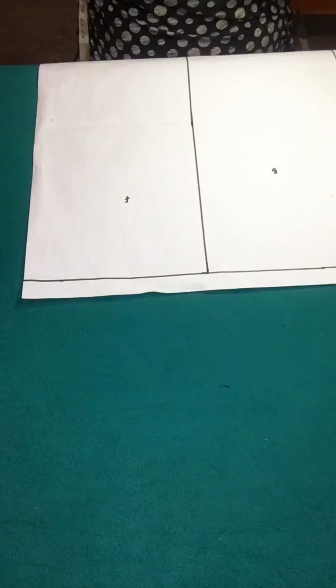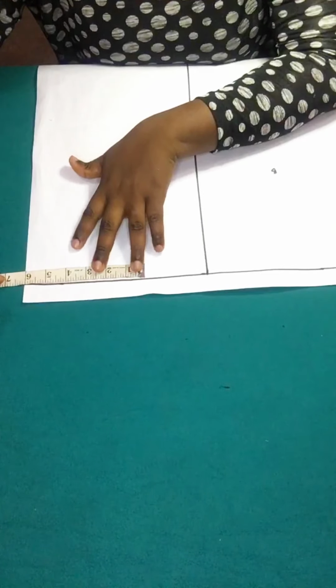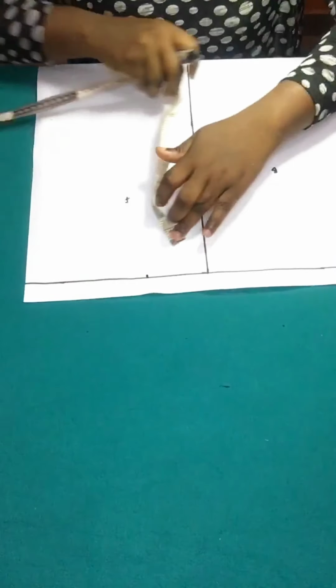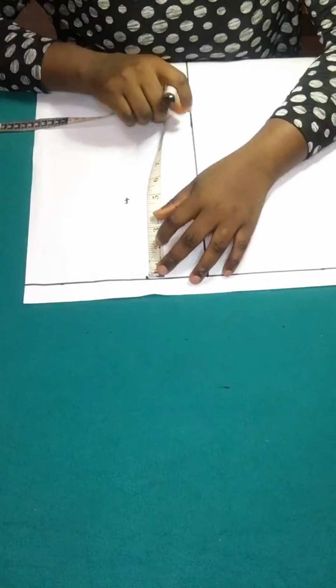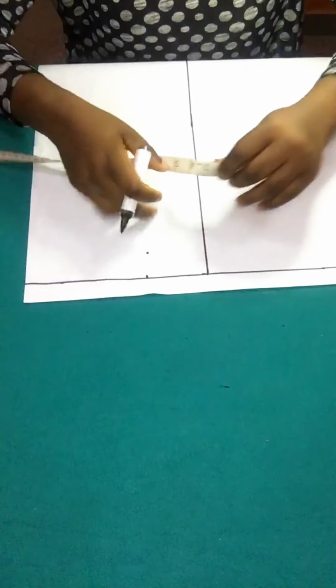So the next measurement we will take is the shoulder measurement. The full shoulder measurement we have is 12. So what we are going to do is to divide 12 into 2 and that gives us 6. We'll mark 6 here. Then we'll come down 1.5 inches from that point. This will be the shoulder slope.